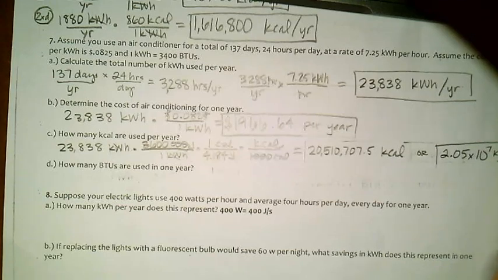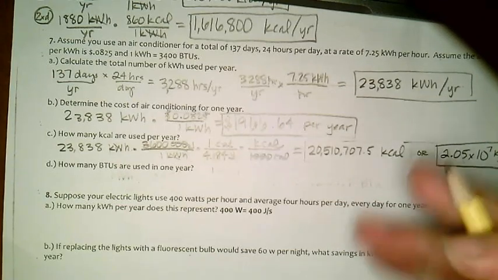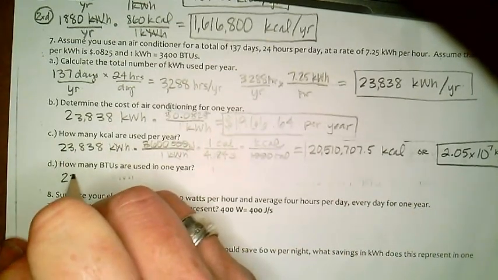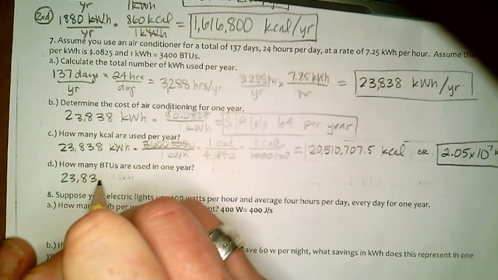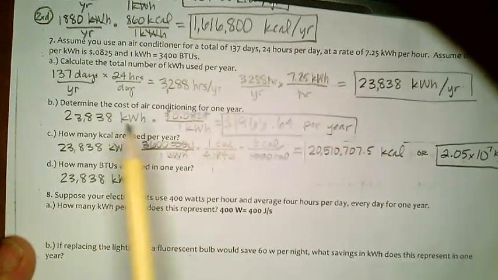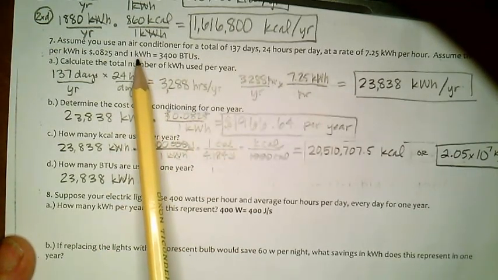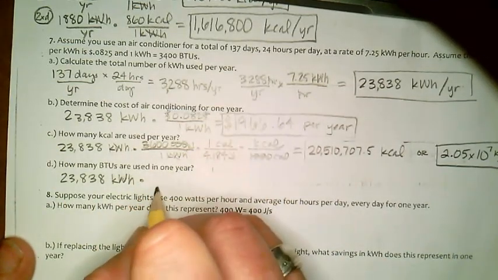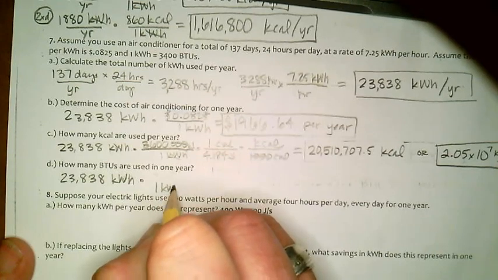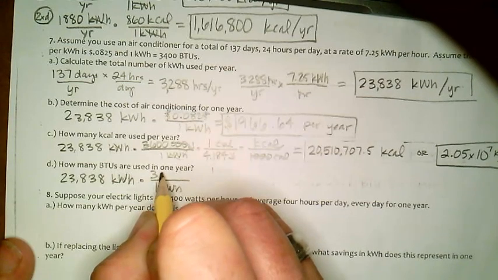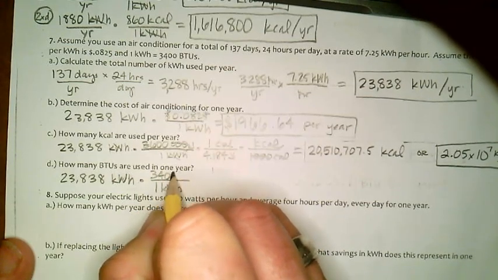Let's make it a little simpler for ourselves here. All right, how many BTUs? So we'll still start off with this 23,838 kilowatt hours. And remember that we are given an equivalency here. So 1 kilowatt hour is 3,400 BTU. We don't have to go through, which I did actually, if you see the shadows on my page, I didn't realize that. And then I was like, oh, it gives it to me right here.